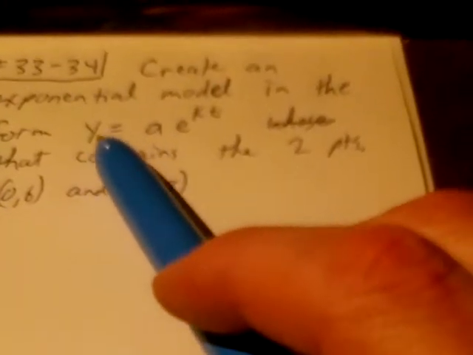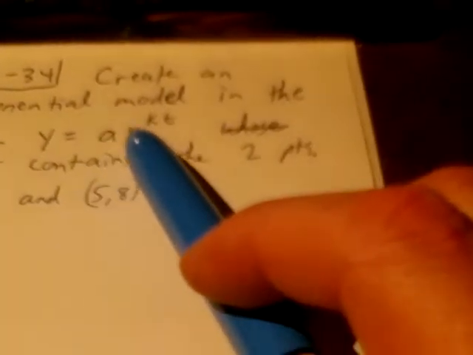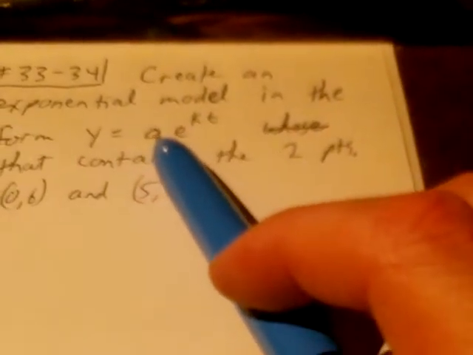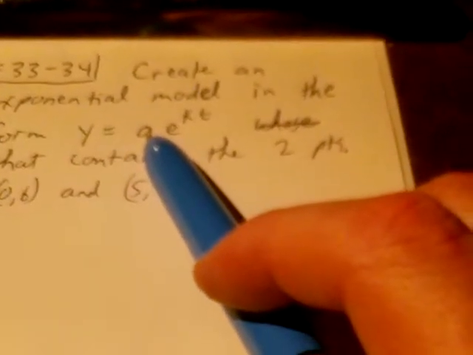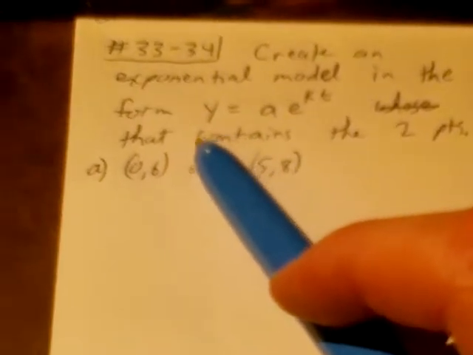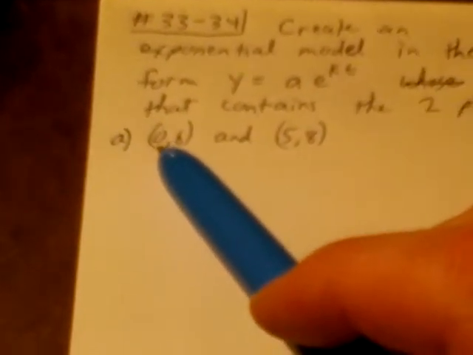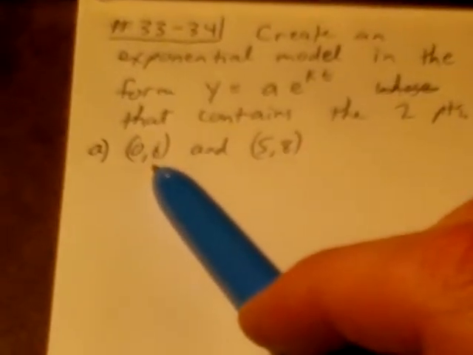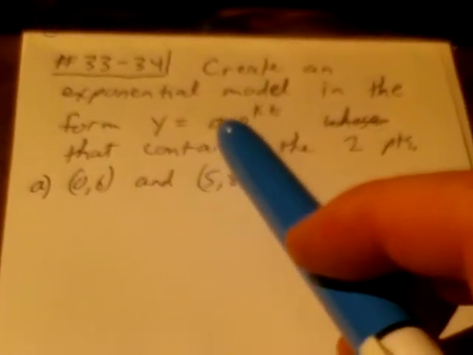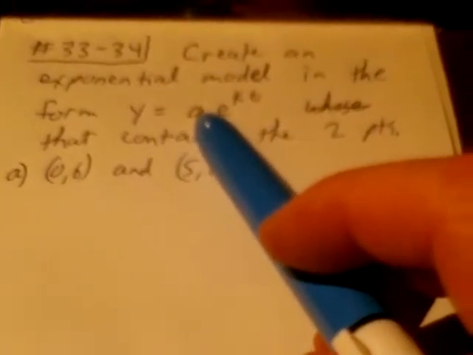Now we remember from our A equals P e to the rt that the number in front of e is really just the initial value. Well, we happen to know the initial value here because we were given it. We know that at 0, we're at 6. So we already can calculate our a. This is one of our missing pieces here.